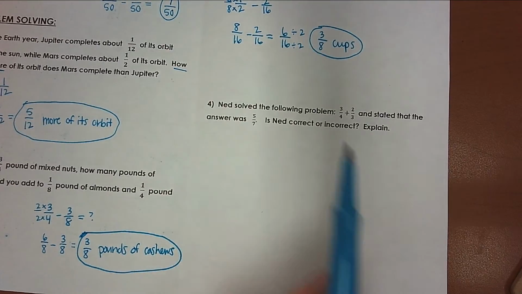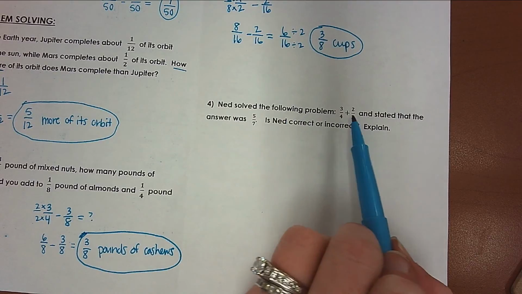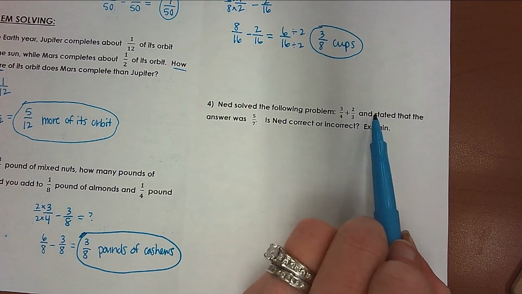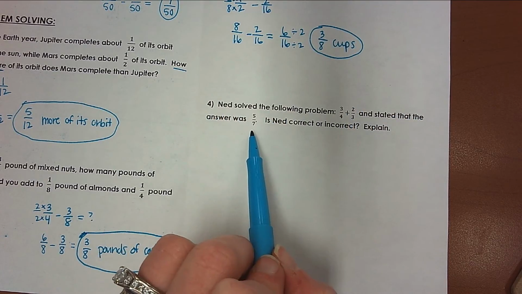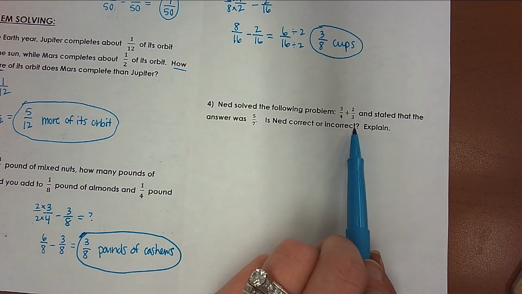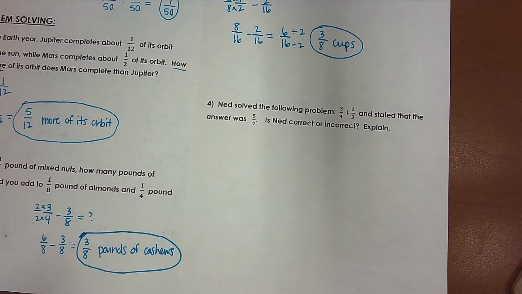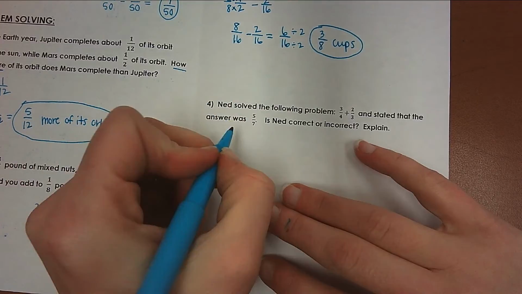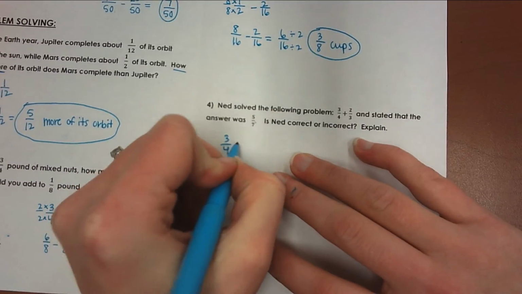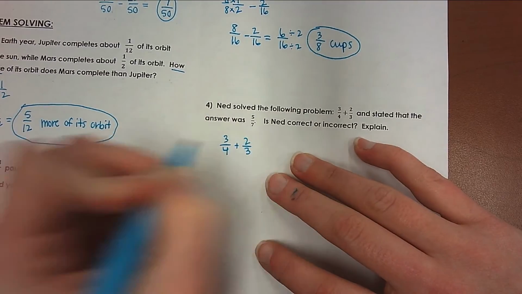And then on the bottom down here it says Ned solved the following problem, 3/4 plus 2/3, and stated that the answer was 5/7. Is Ned correct or incorrect? Explain. Sometimes I can know really quickly if this is correct or not. Other times it's easier for me to just do the problem myself, 3/4 plus 2/3, to figure out if the person is right or not.